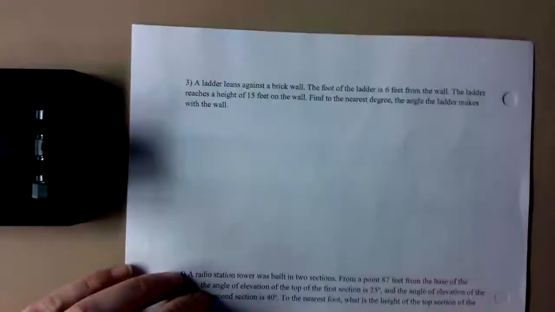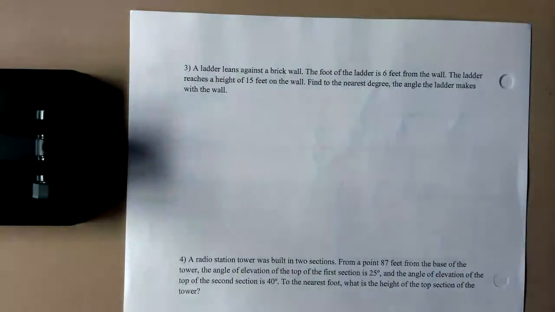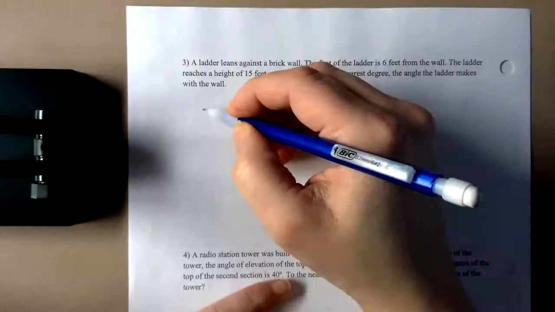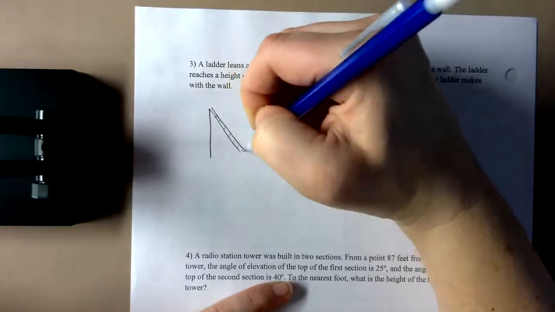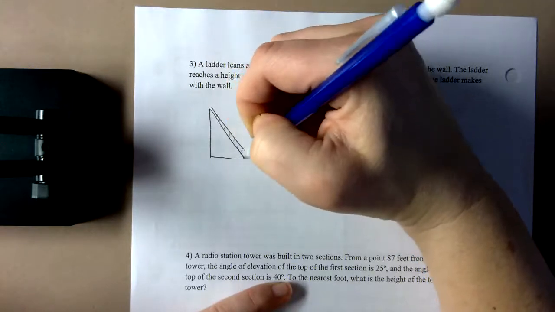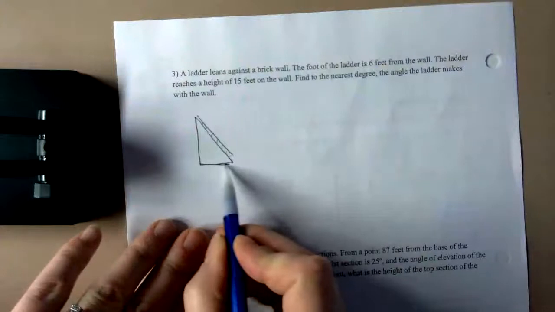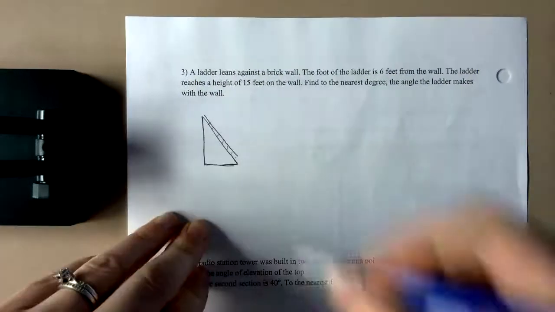Number 3. A ladder leans against a brick wall. The foot of the ladder is 6 feet from the wall. So let's draw this. We have our wall. This is your ladder. So this is our wall over here.